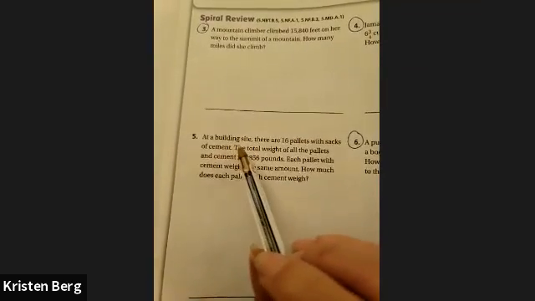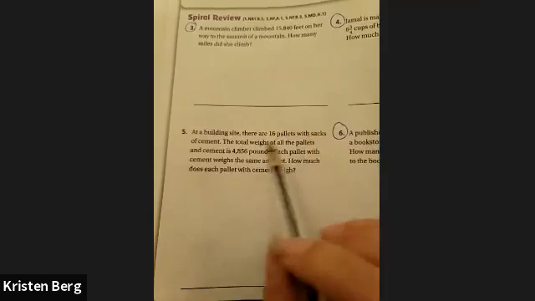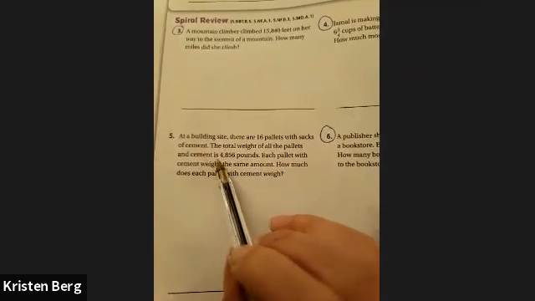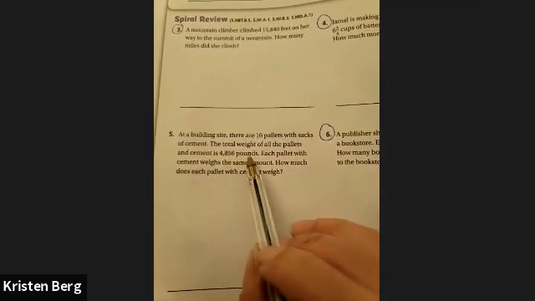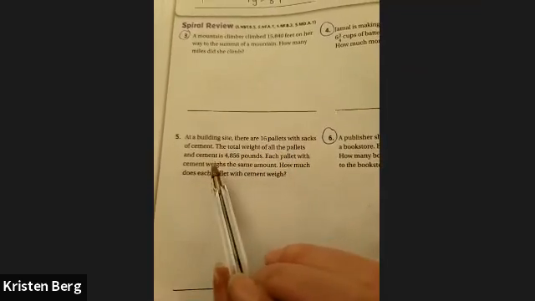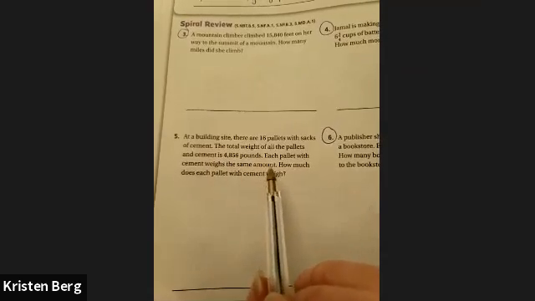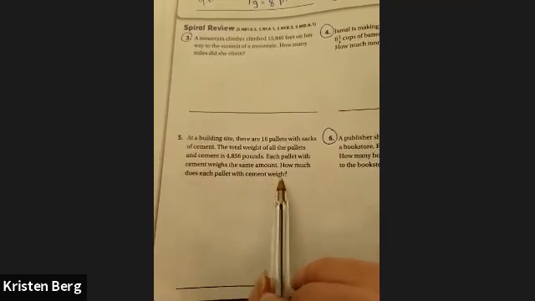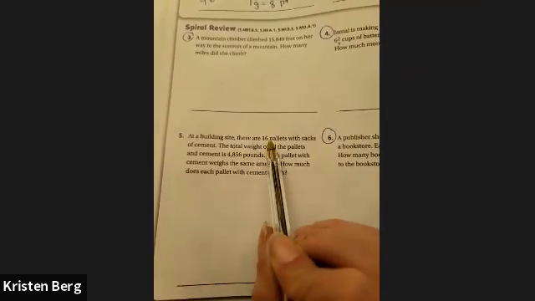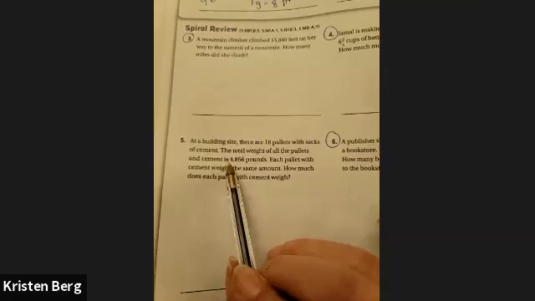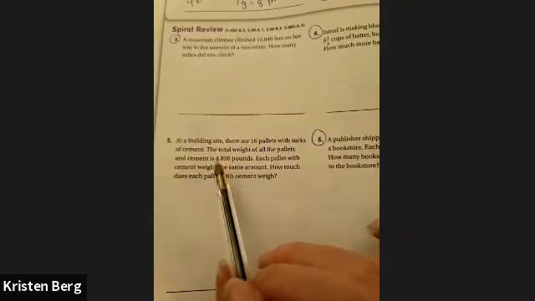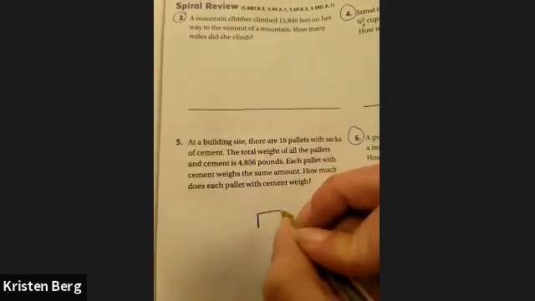All right, and then I'm going to do number 5 with you. At the building site, there are 16 pallets with stacks of cement. The total weight of all the pallets and cement is 4,856 pounds. Each pallet with the cement weighs the same amount. How much does just each pallet of cement weigh? That means 1 pallet weighs. So this is what 16 weighs. So how do I just figure out what 1 is? Well, in order to do that, I would have to divide these numbers.